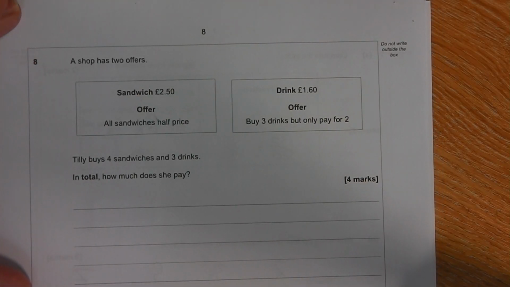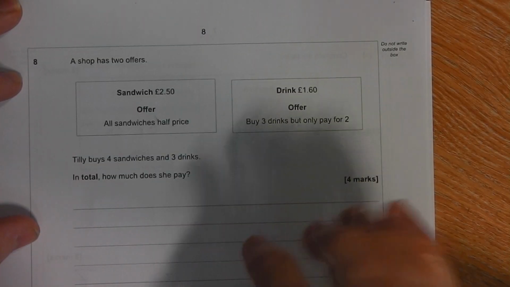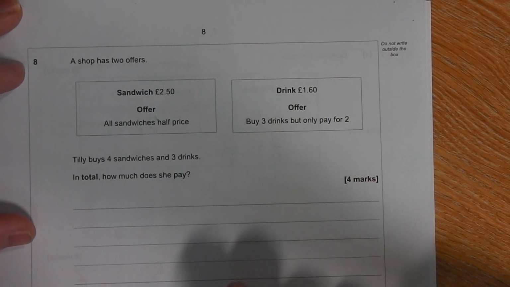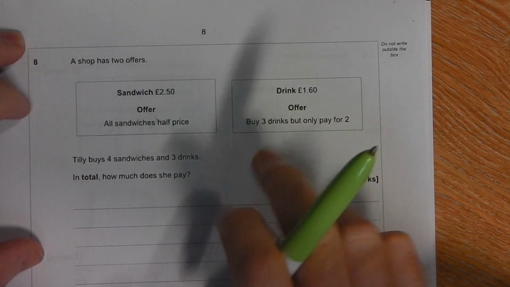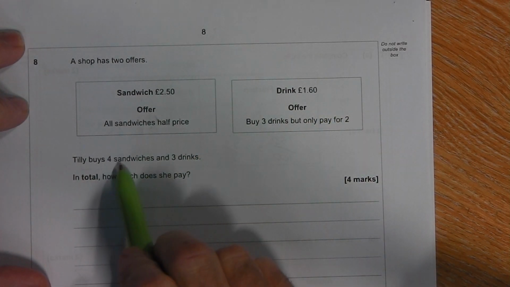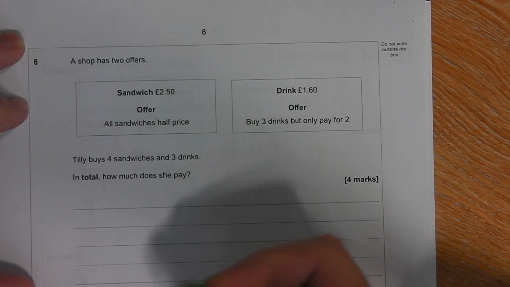So, question 8. We've basically a bit of a meal deal, but unusually for this type of question, normally you've got 2 offers and you're working out the best version, but this is the case of sandwiches and drinks, and we just need to work out each deal. So Tilly's buying 4 sandwiches and 3 drinks. Now sandwiches £2.50 and all are half price.